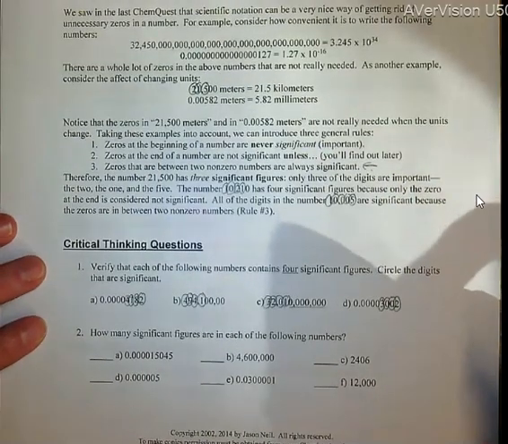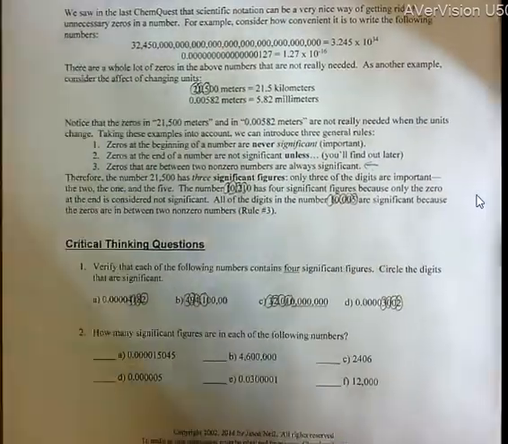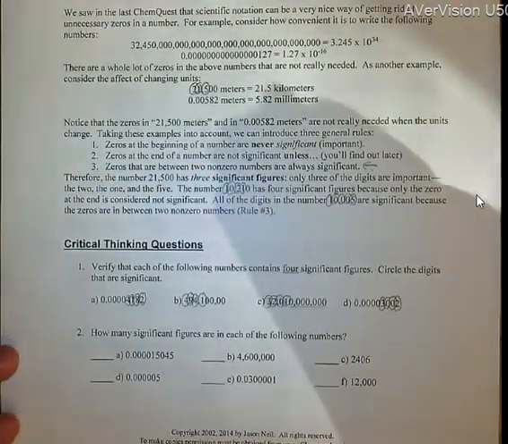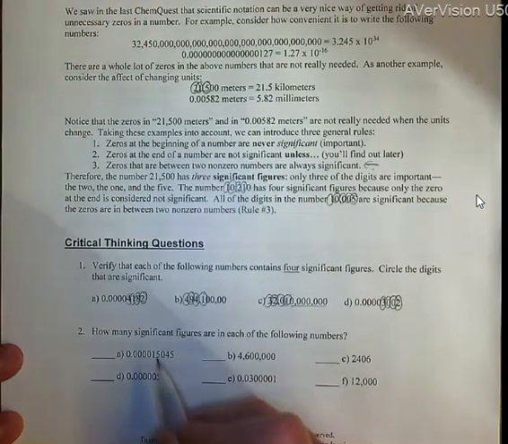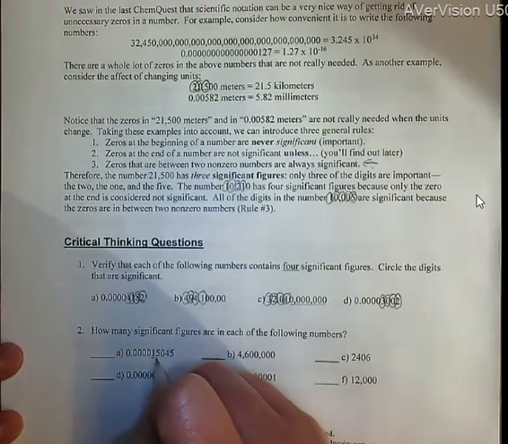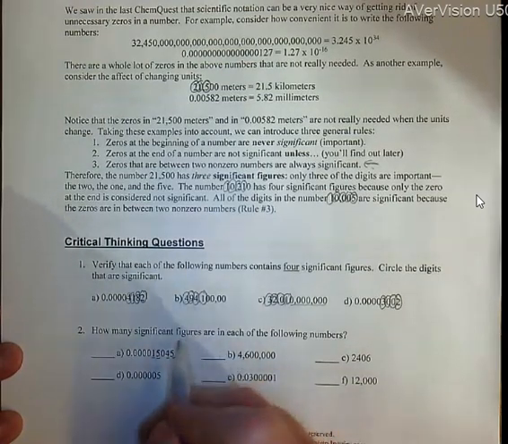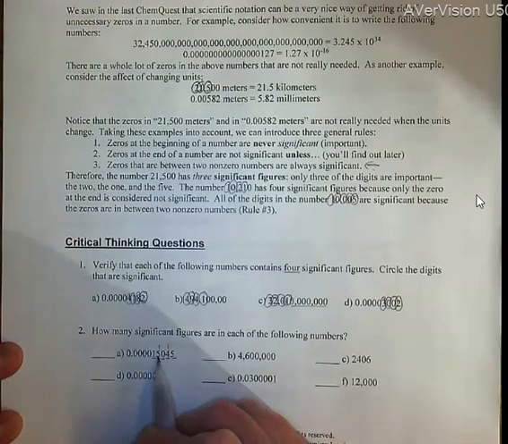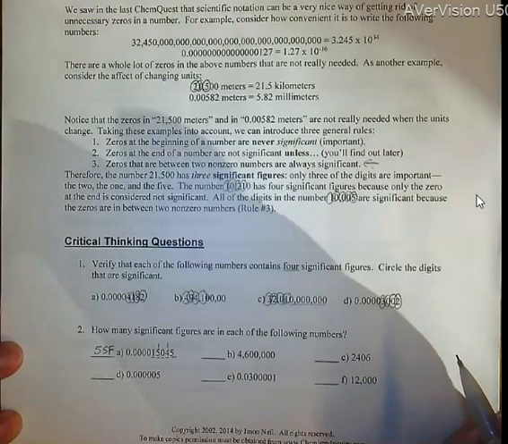So number 2, how many significant figures are in each of the following numbers? And I can't decide if it's better with or without the light, so I keep switching here. So how many significant figures are in each of the following numbers? So here, the 1, the 5, the 4, the 5, those are all significant because they're not zeros. And this 0 also is significant because it's between numbers that are not 0. So this has 1, 2, 3, 4, 5 significant figures.